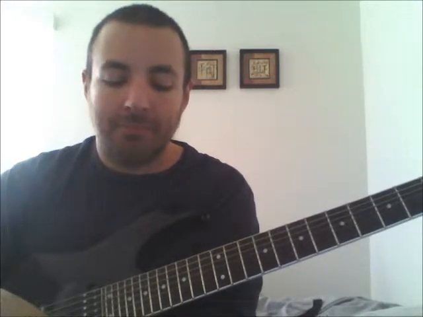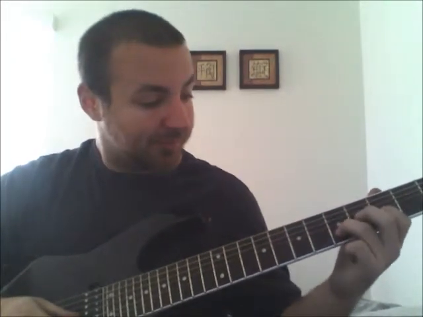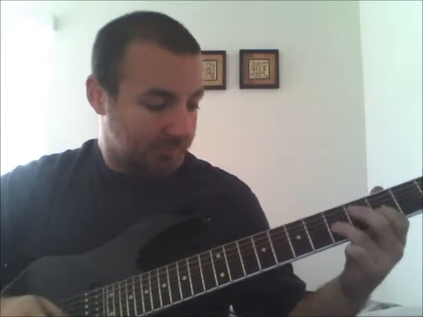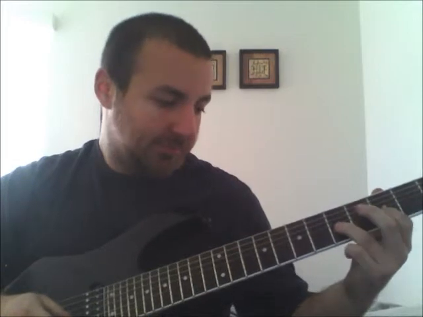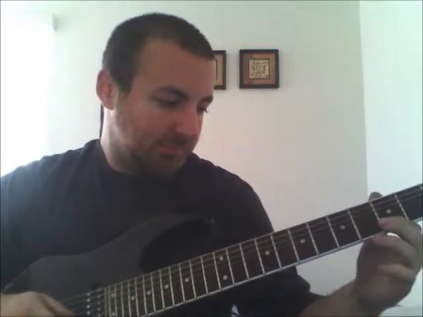So there's a couple of possibilities with it. I think it makes you more versatile. You can do the quarter step bend into that half step bend if you wanted. I've never really tried that, but it seems like something that you could have a lot of fun with.